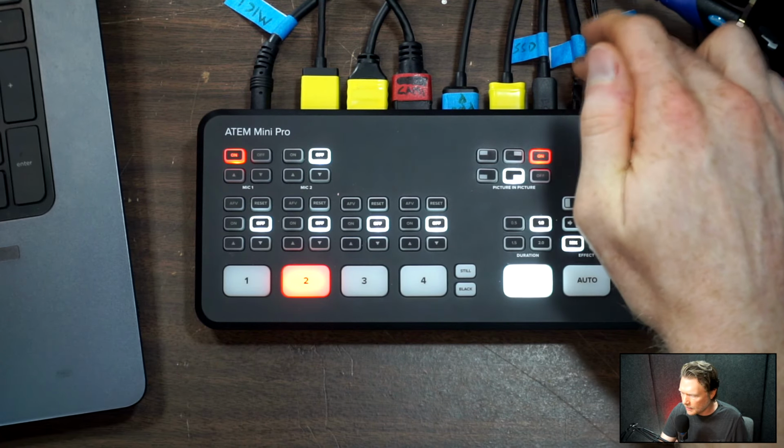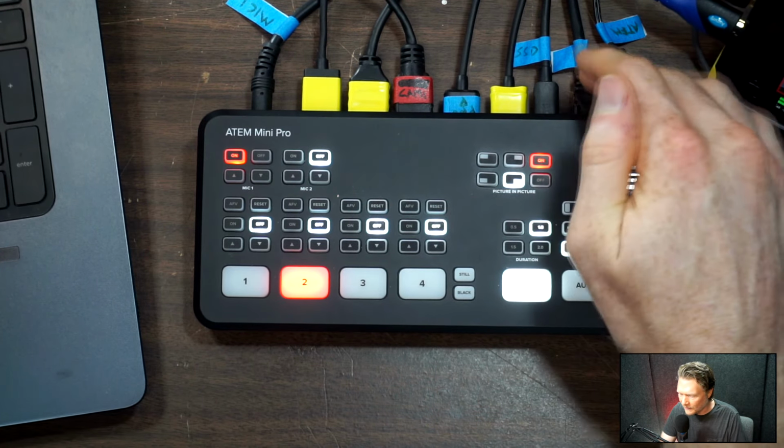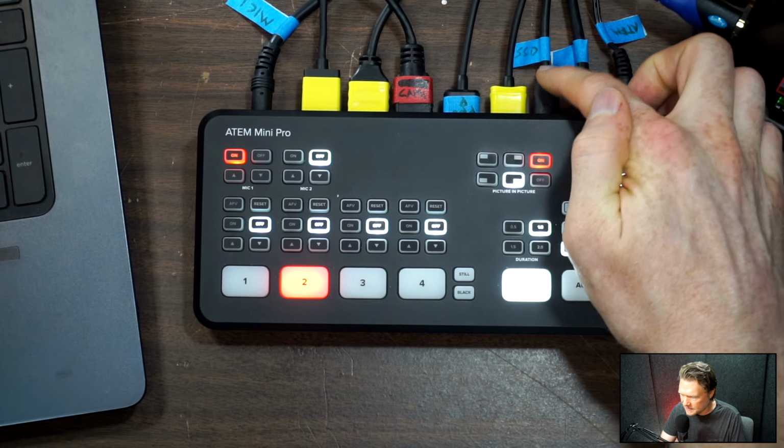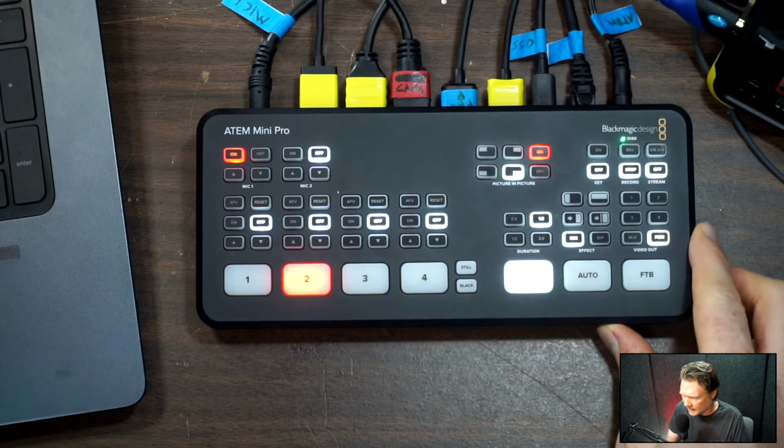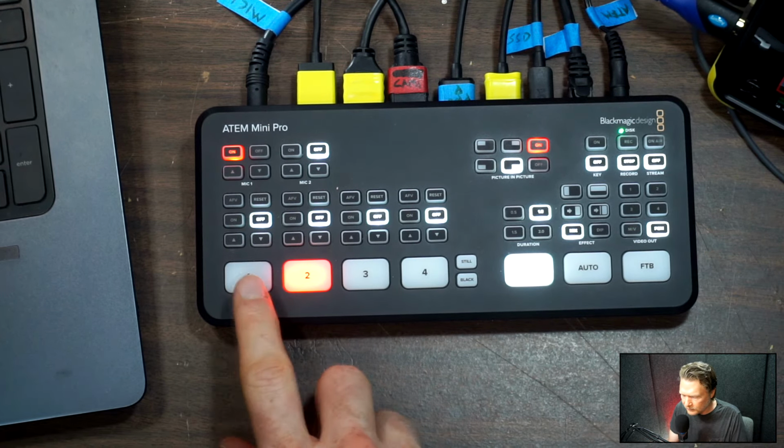So I highly recommend that you get a switch to plug in for your Ethernet port, and then that opens up your USB-C on the back here to be able to record out instead of just using it as a webcam.